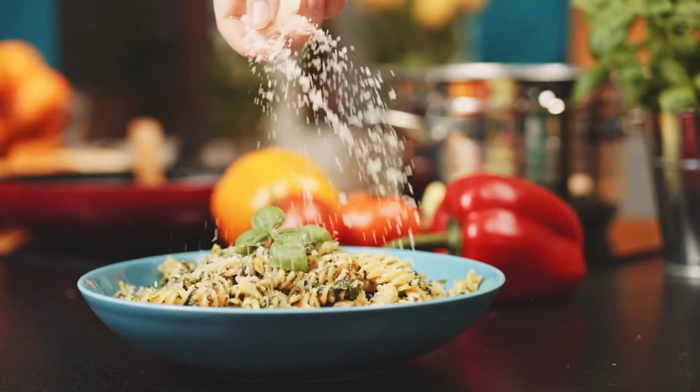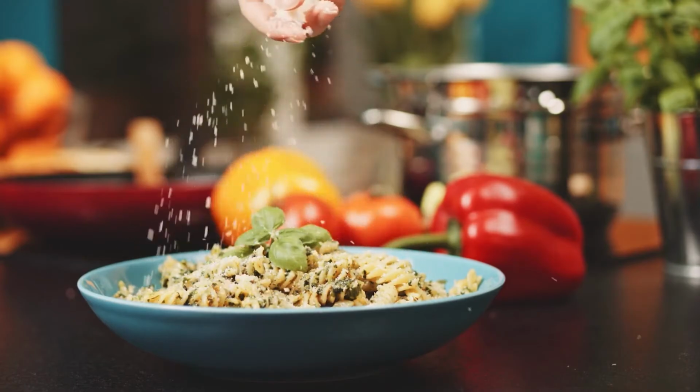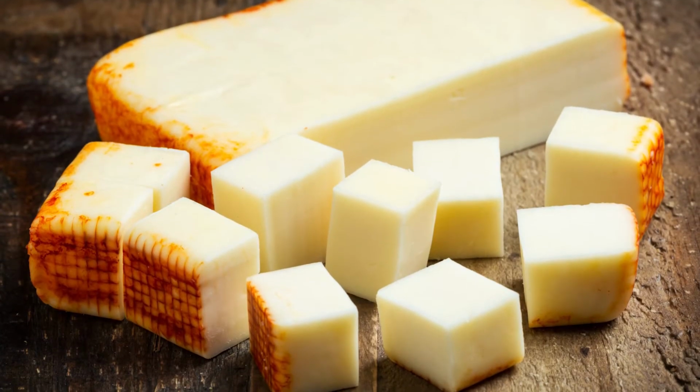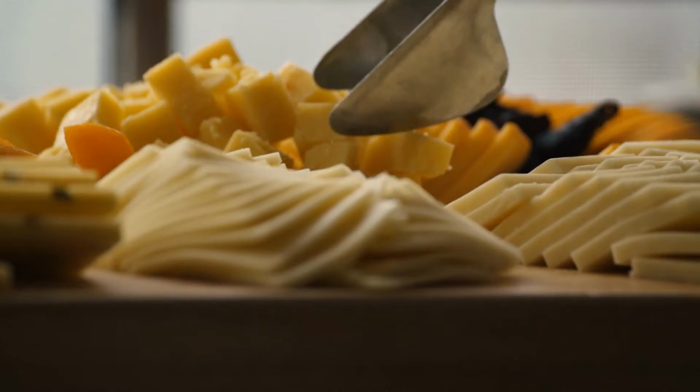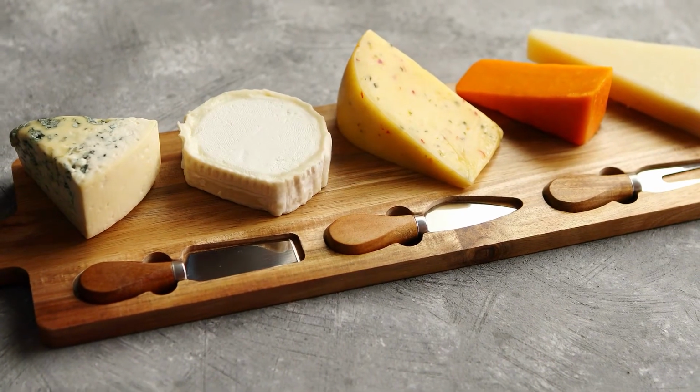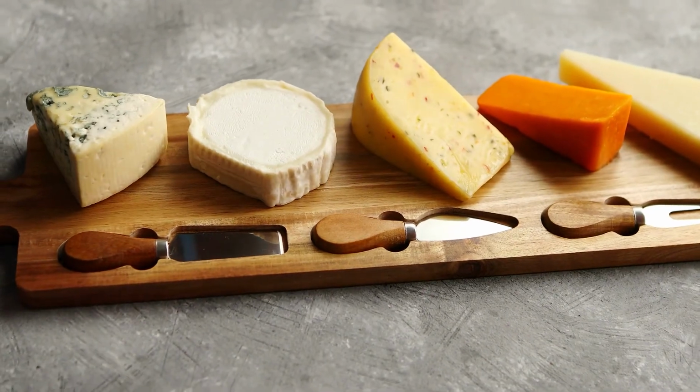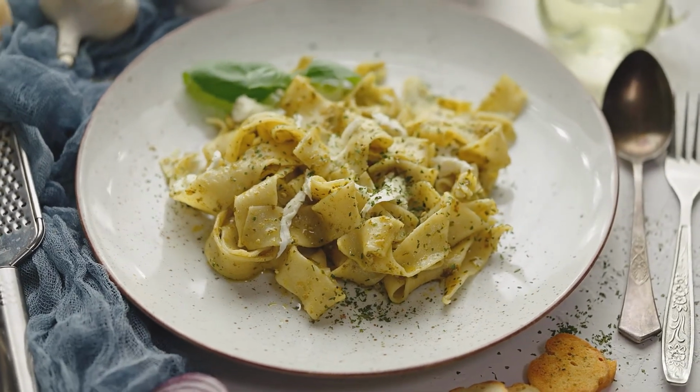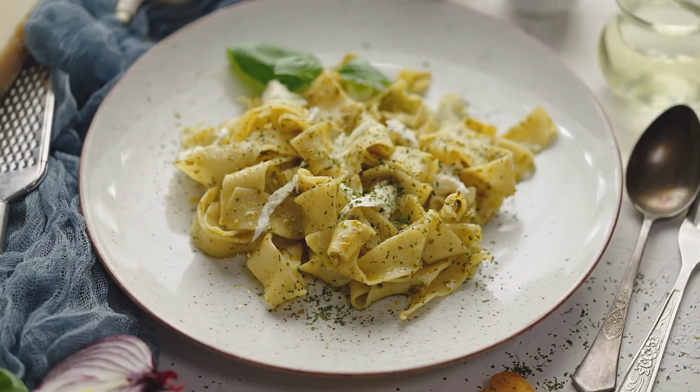Cheese lovers rejoice. You can continue eating all your favorite cheeses on the keto diet, as the net carb content of each is pretty low, about 1 gram each. You can find a full list of keto-friendly cheeses for your perusal in the guide linked in the description below.